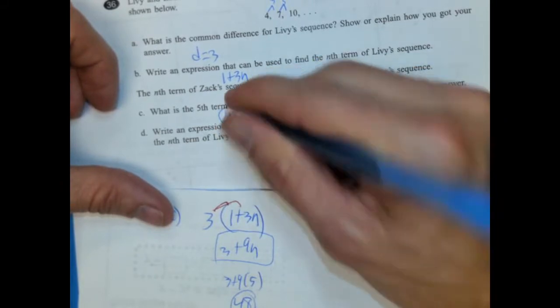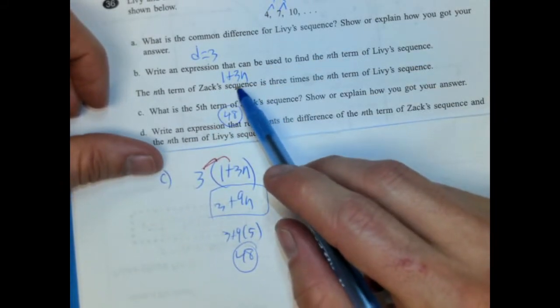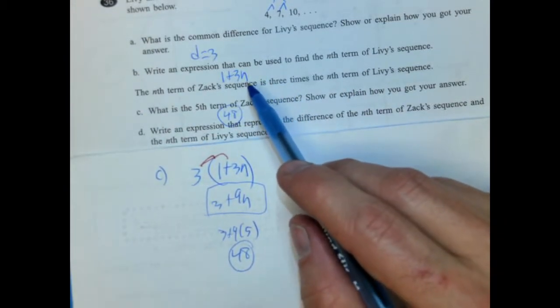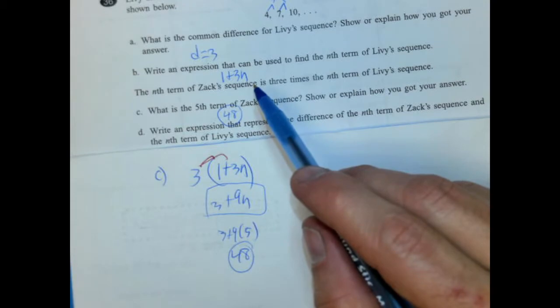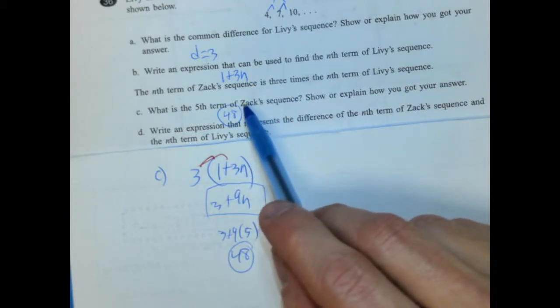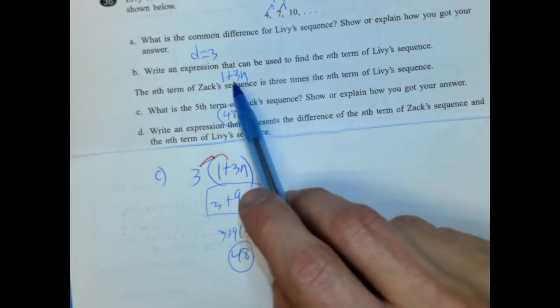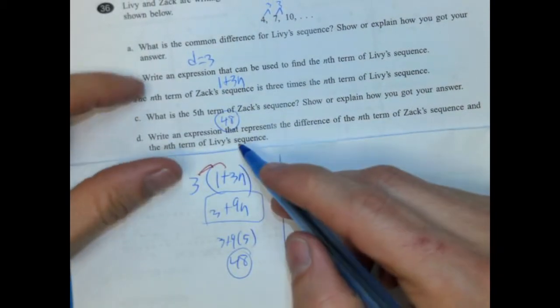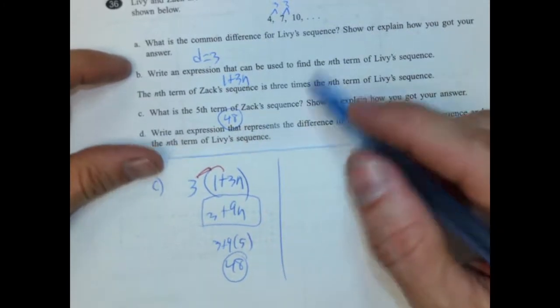But this is heavily dependent upon knowing how to write Livy's sequence as an expression here with n. That's where a lot of students failed in this respect with this question. And then, this is not that bad. If you understand that, you should have no issue just distributing 3 to all that and then plugging in 5 for n and getting it. But really, part B in this could give people a really hard time.